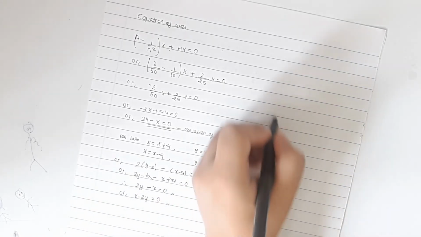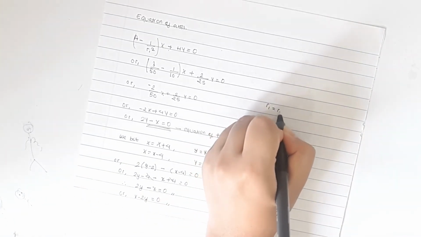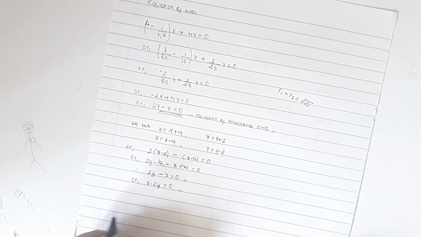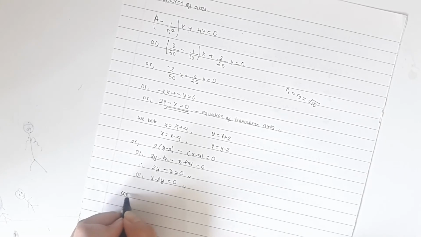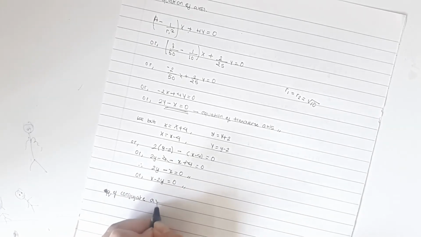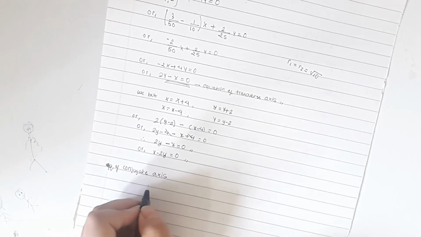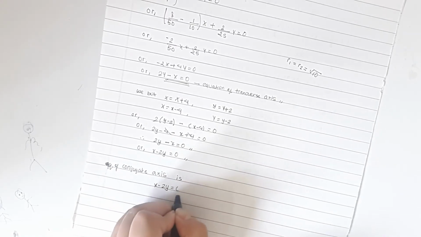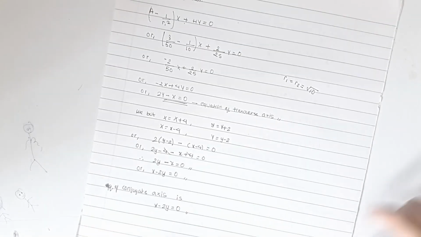Since the value of r1 equals r2, which is root under 10, similarly we get the equation of conjugate axis. Equation of conjugate axis is x minus 2y equals 10.